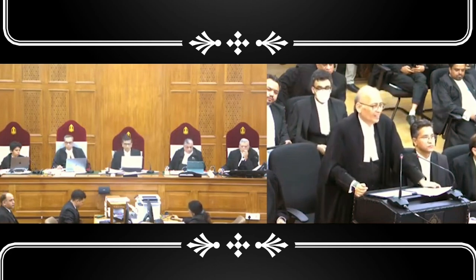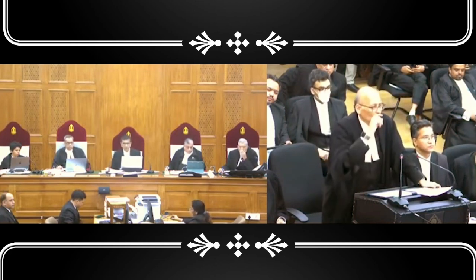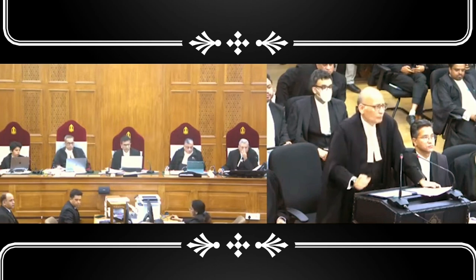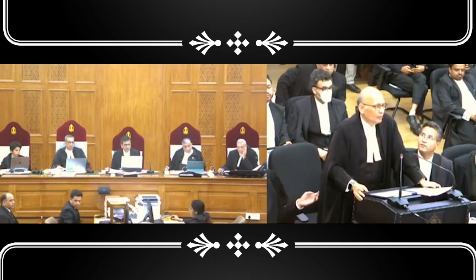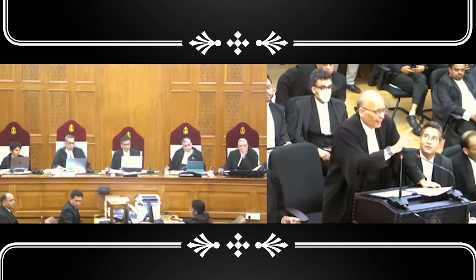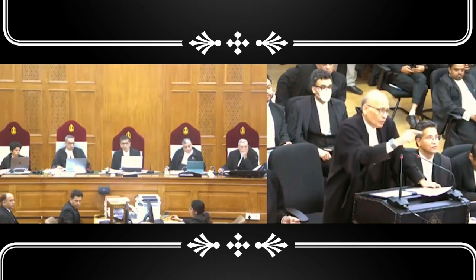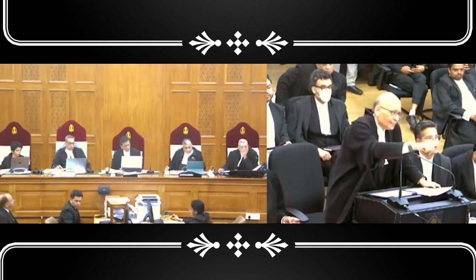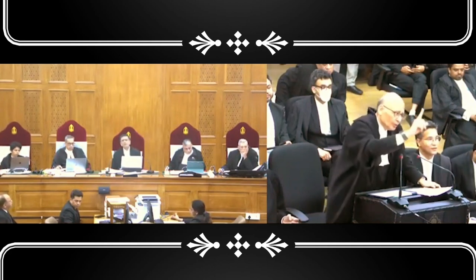See, but merger, Dr. Singhvi, was not an option open to them because they were not claiming to merge their party with either the BJP or any other party. With respect, I'm sorry to interrupt, my lords. Why not? It was an option. They did not choose to exercise it. You're right, that's correct. It's an option. They chose not to exercise an option.